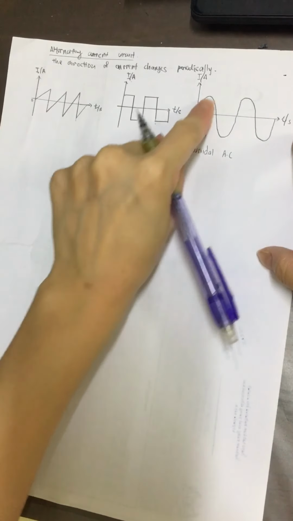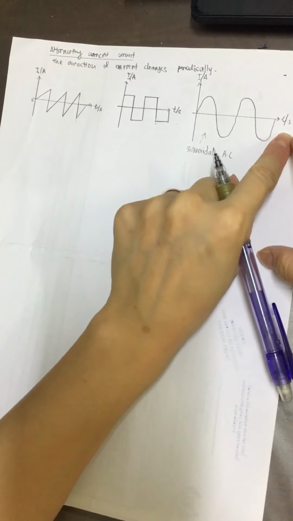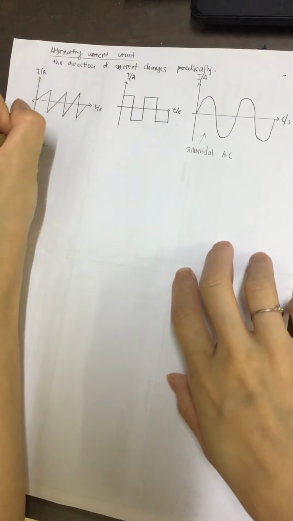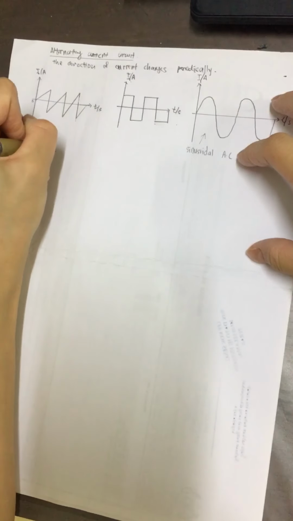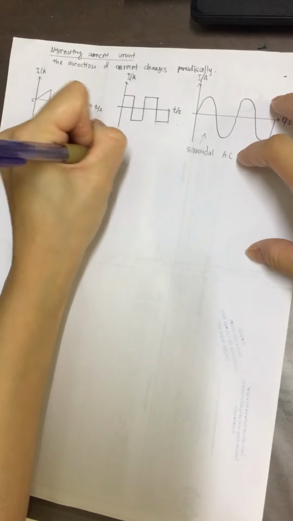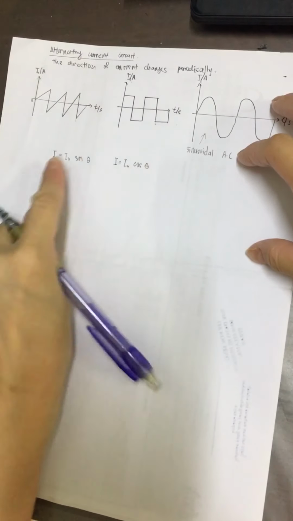This sinusoidal alternating current can be represented using a sine or cos equation. So let's say for the current equation that represents your alternating current using sine and cos, both can be used.